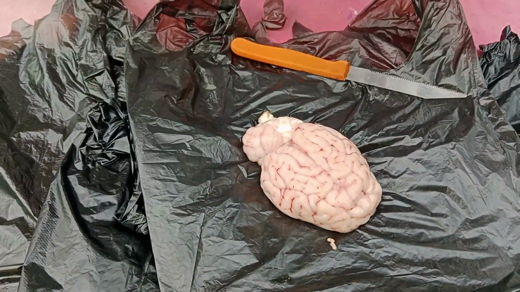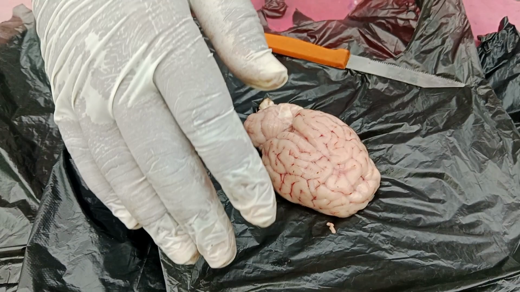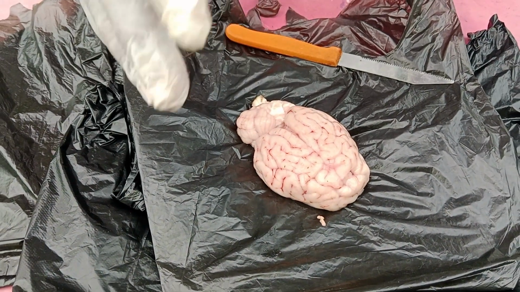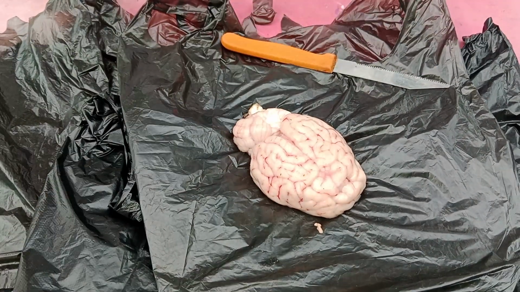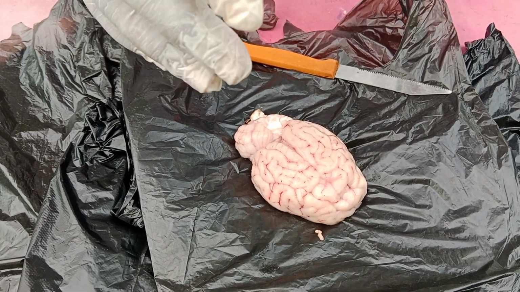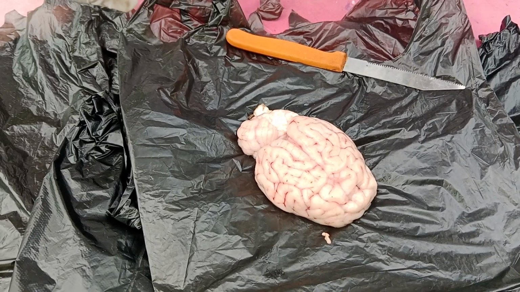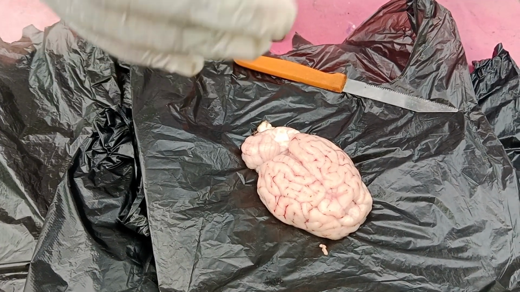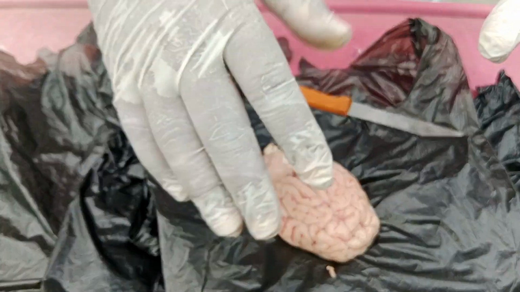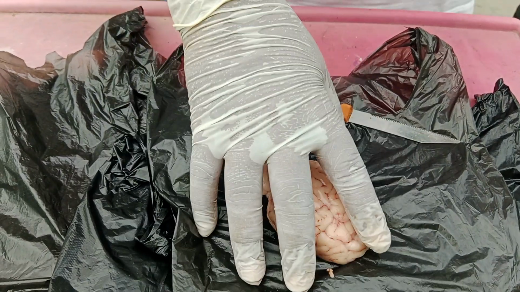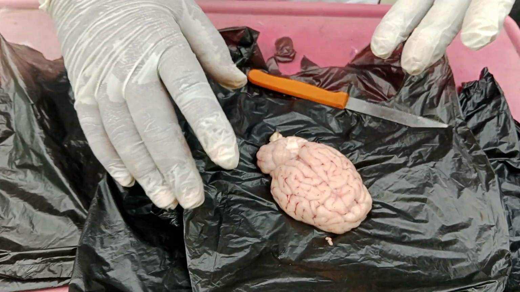Dura mater is a thick membrane which is outside. In the middle, arachnoid membrane, which facilitates the entry and exit of the blood vessels.